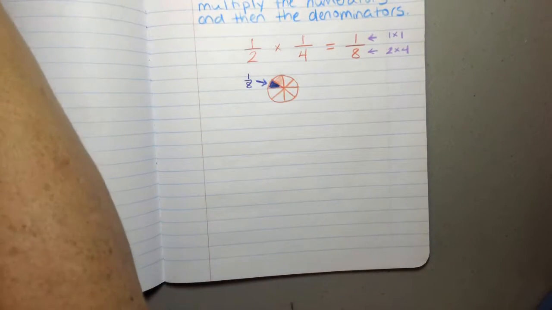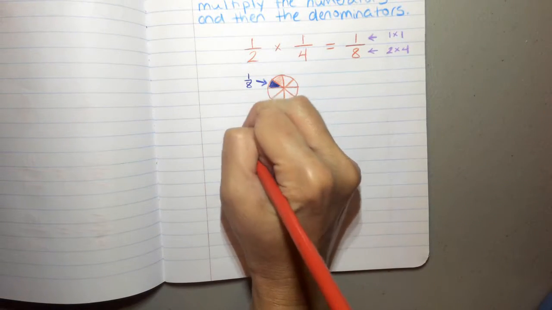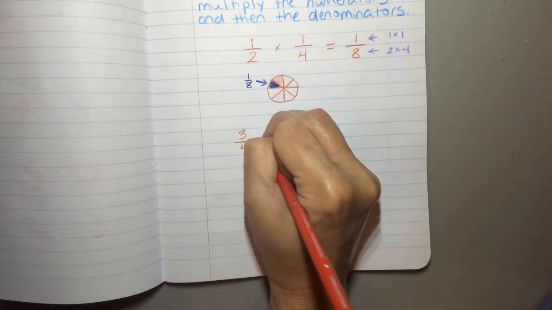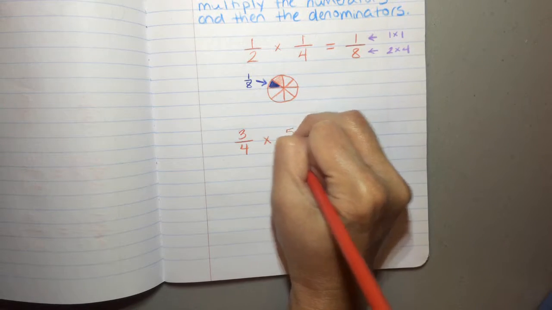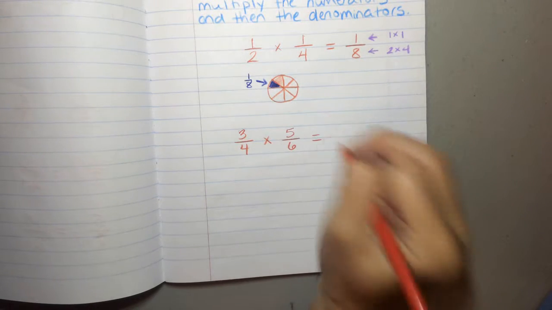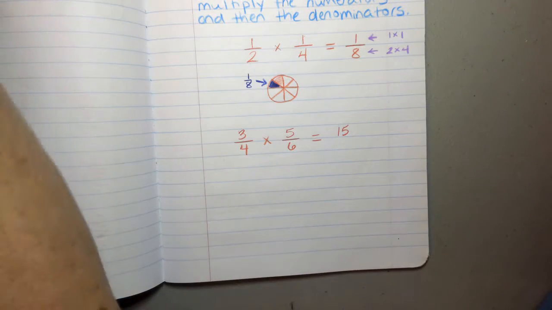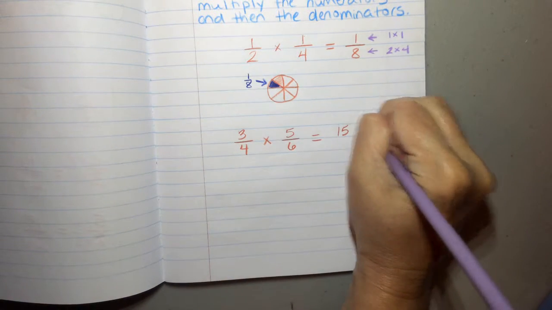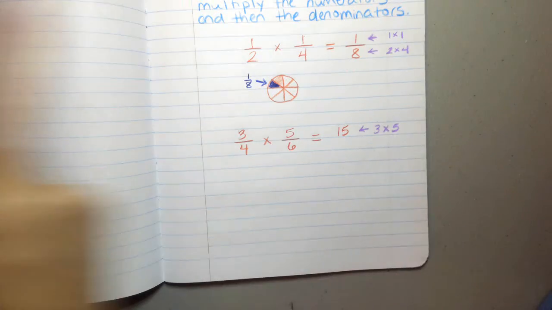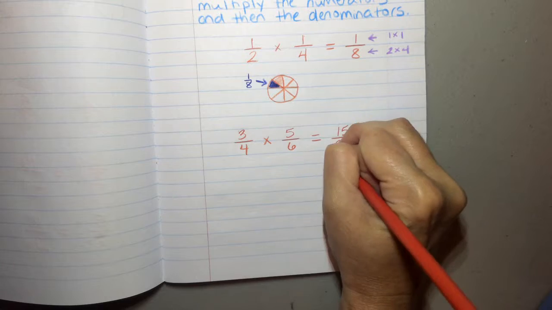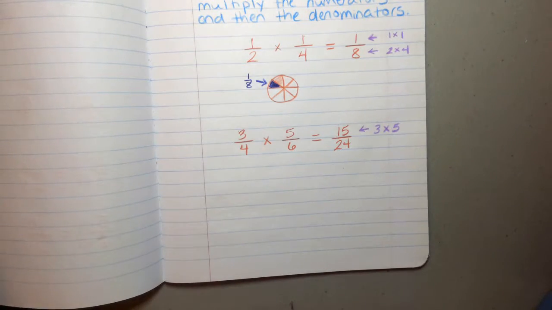Okay. But you can do it with larger fractions. You know, we can do 3/4 times 5/6. Okay, 3 times 5 is 15. Okay, and then 4 times 6 is 24.